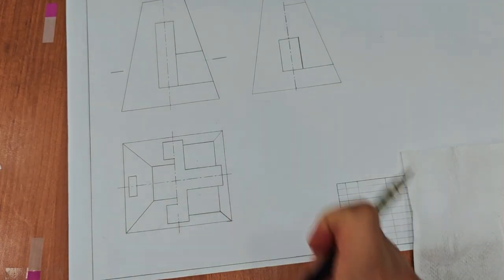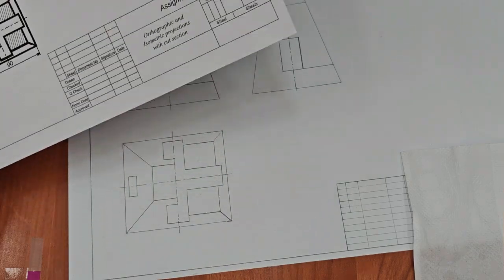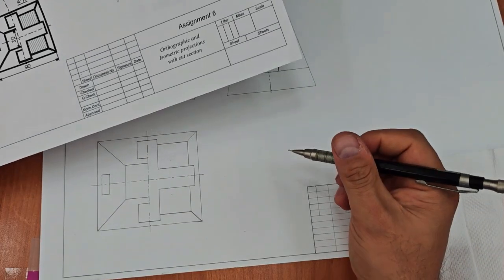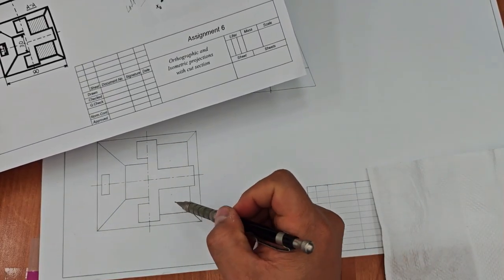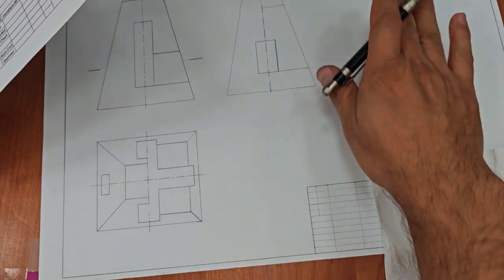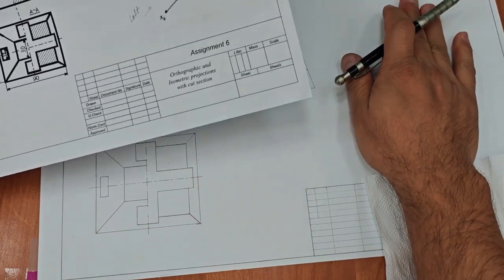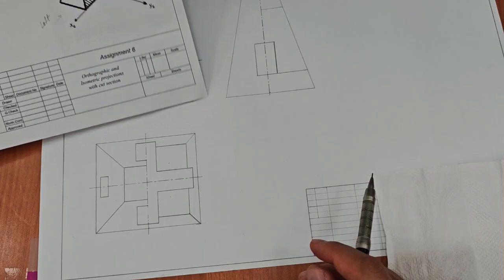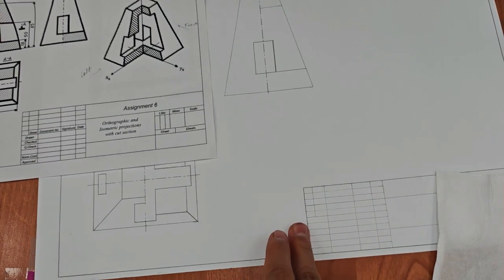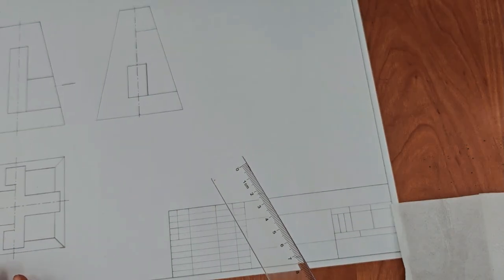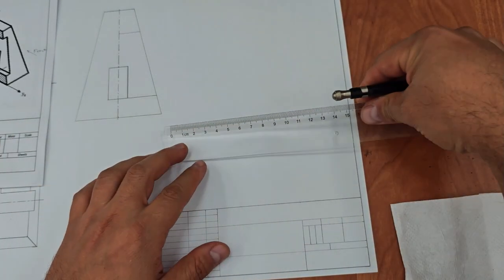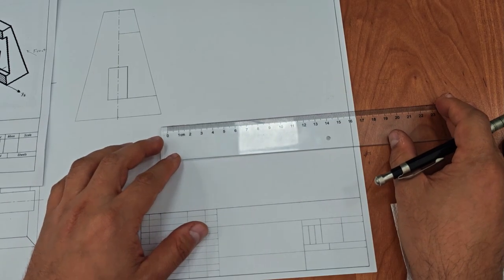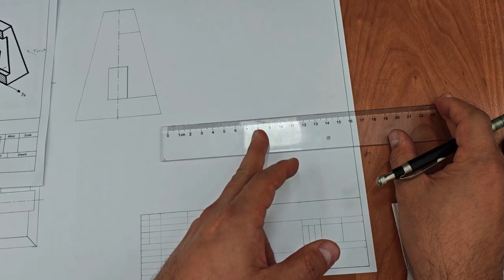Okay, so now what we do is let's draw this center isometric view. So at the end we'll draw hatching and we'll refine it. So now we have to draw this isometric view. Okay. For that one, we need to find a center. So that's almost 16. So let's make a center here. So 8 centimeter. 8 centimeter.